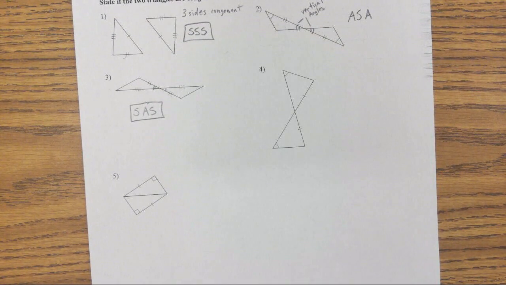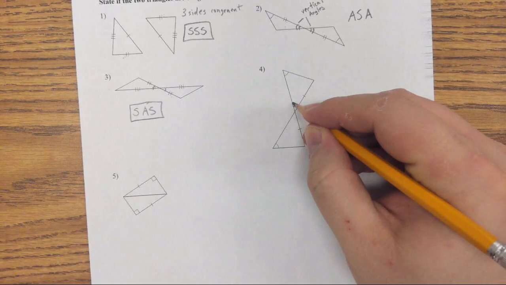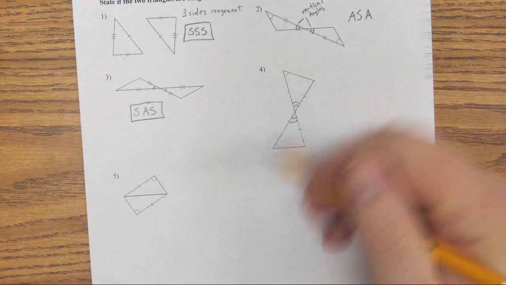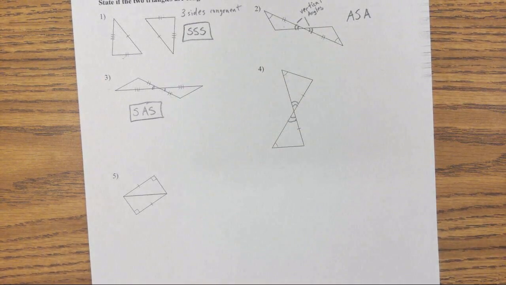Okay. Let's look at number 4. Do you see anything that we've been talking about? Yep. Here we go. Vertical angles again. See how often they pop up? They pop up all the time because we always are drawing lines like this. So what kind of congruency is that?